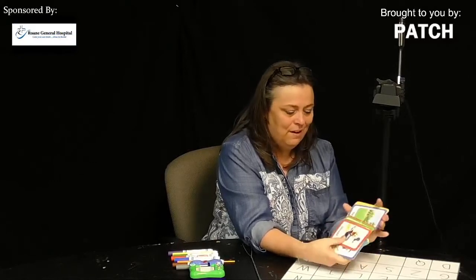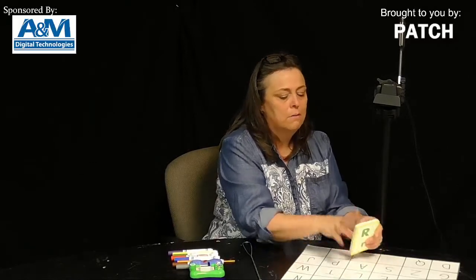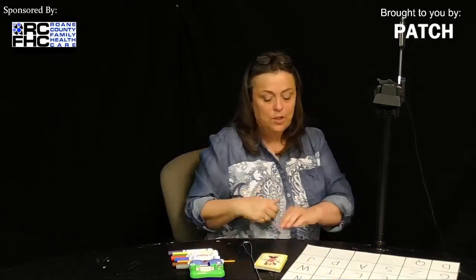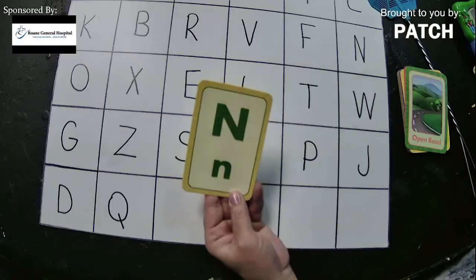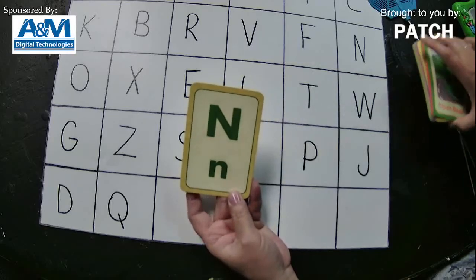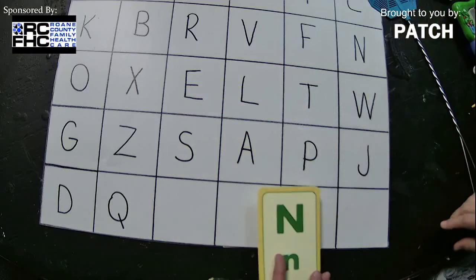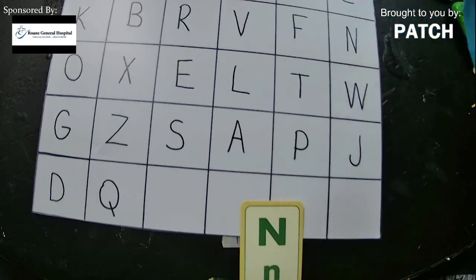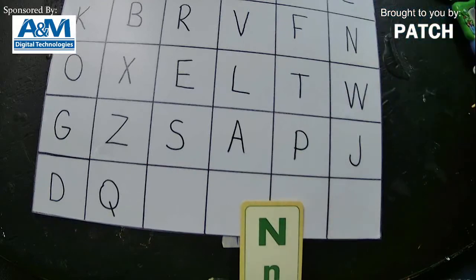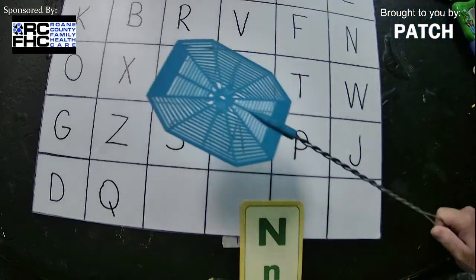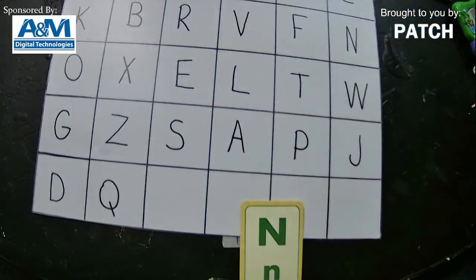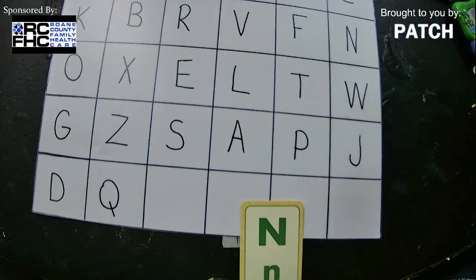All right, so I have my flashcards all shuffled up. To play, I'm going to put it right here. I'm going to pick a card. Oh, what's that letter? The letter N. You're right. So then I need to find the letter N, and then I'm going to smack it with my fly swatter because there's a fly on it, and I'm going to get it. All right, let's find it. Where's my N? I'm looking. Right there it is. There, haha, I got it. Yes, I found the N and I squashed it.